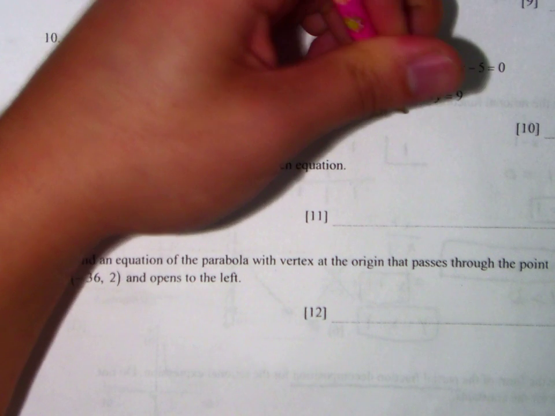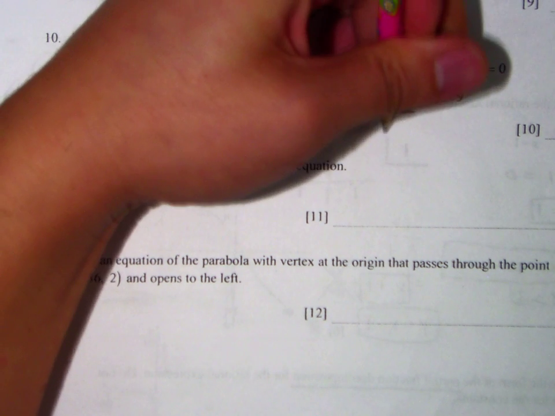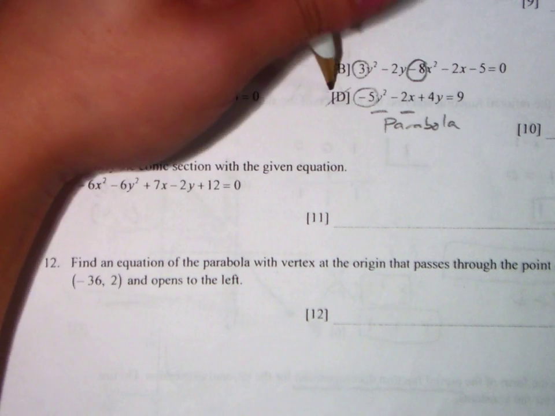But this one we can see that's a y squared and an x right there. I don't have an x squared term. What kind of conic section do I know that will be if I just have a y squared and just an x, no x squared? Again, that will be a parabola. So this one we know is a parabola. So we know this is not it.